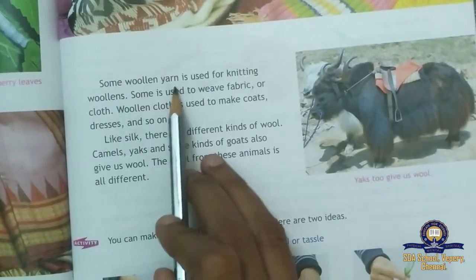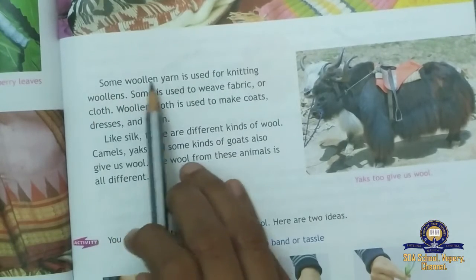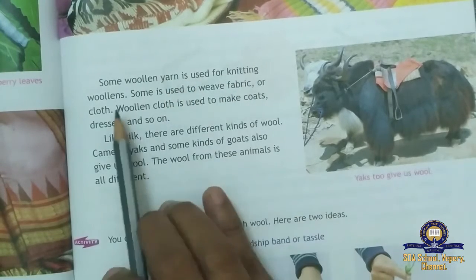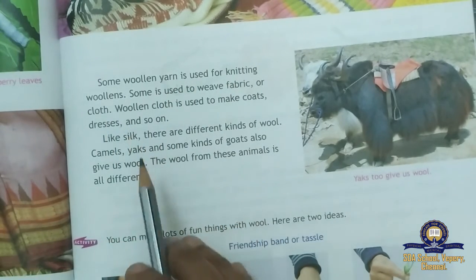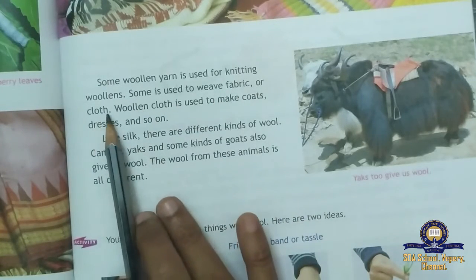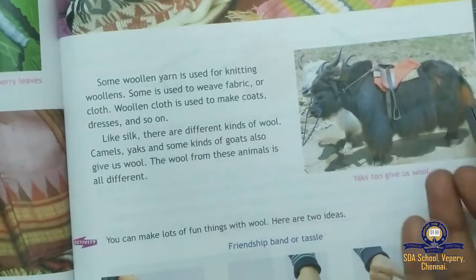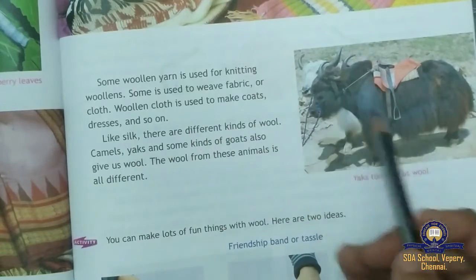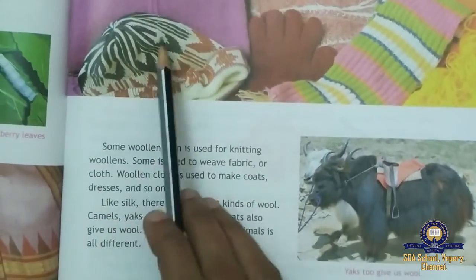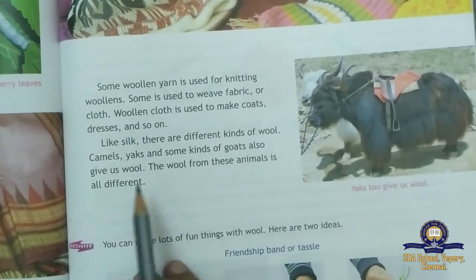Some woolen yarn is used for knitting woolens. Some is used to weave fabric or cloth also. Woolen cloth is used to make coats and dresses. It's also used to make sweaters and coats. It's used mainly in the winter season, isn't it? You can look at the picture also, with sweaters and caps. It's used in many ways.